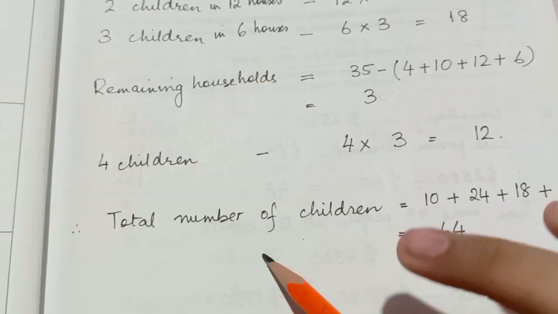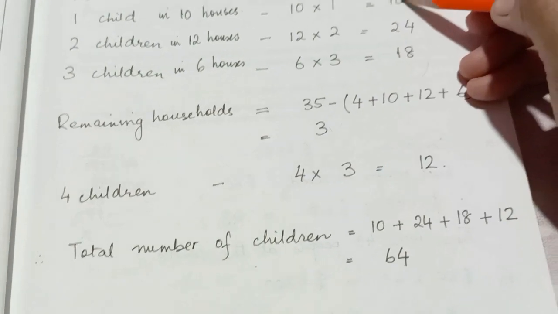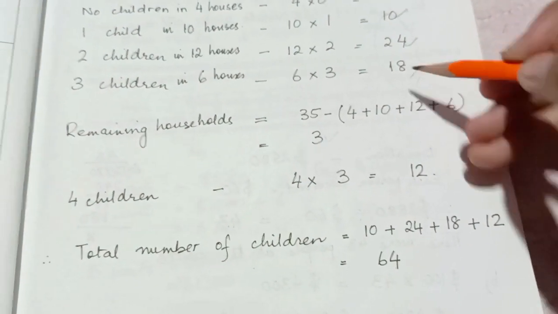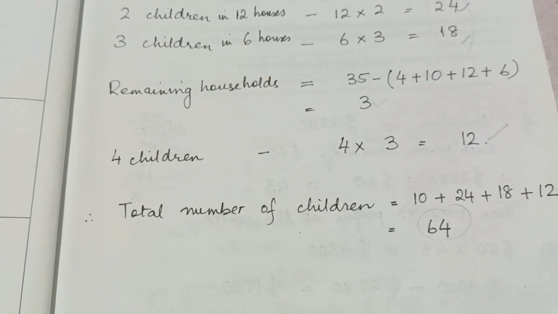Now we have the total number of children: 0, 10, 24, 18 and 12. The total number is 64.